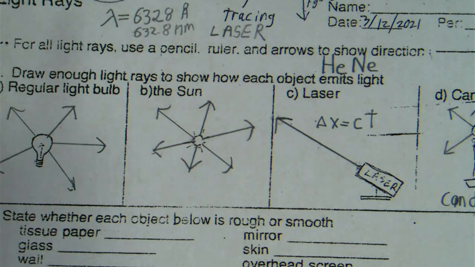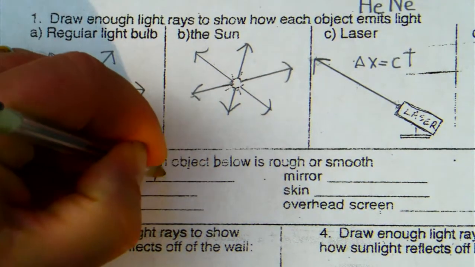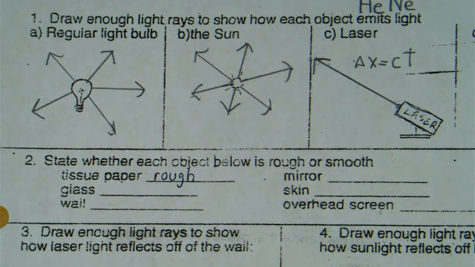So, how should I classify tissue paper, rough or smooth on the scale of photons of light? Okay, students correctly would classify tissue paper as being rough, in that when light strikes it, it tends to scatter in all directions. What about glass?